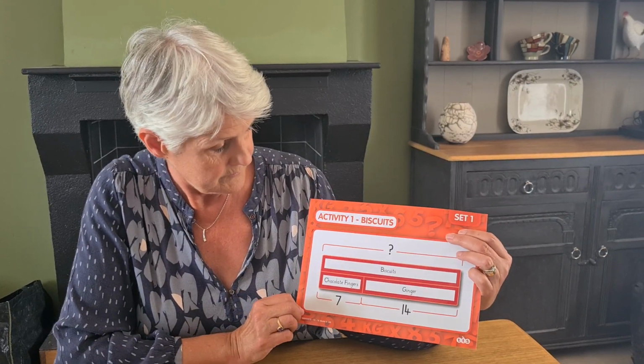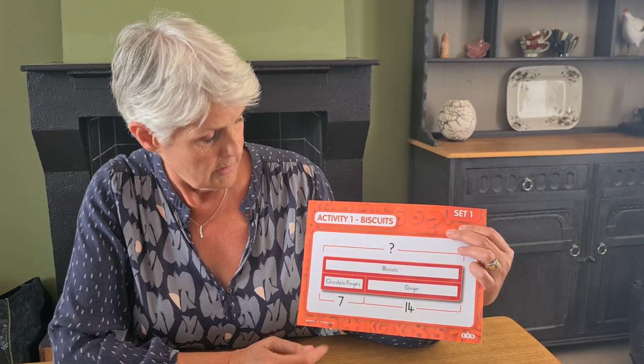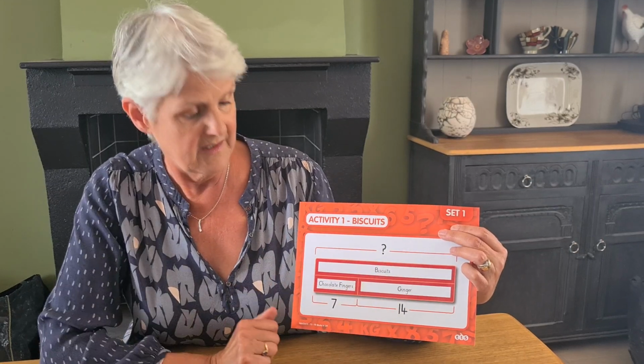We're not at this stage expecting children to learn about addition and subtraction per se. What we want is for them to understand about parts and wholes and how they relate to each other. The bar model that we need to build is shown on the back of the card as a diagram. So total number of biscuits is the unknown whole, which is made up of 2 parts. The 2 parts are chocolate fingers and ginger biscuits, and we do know the value of each of these.